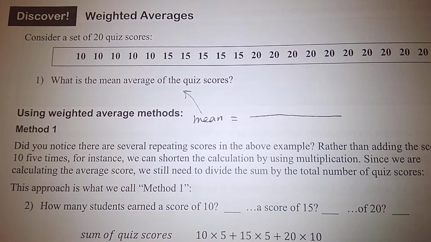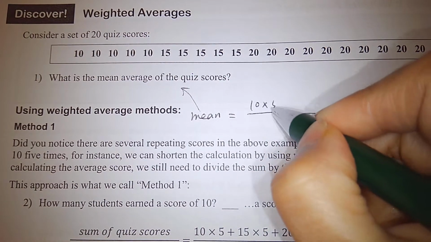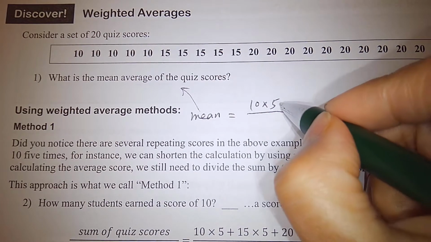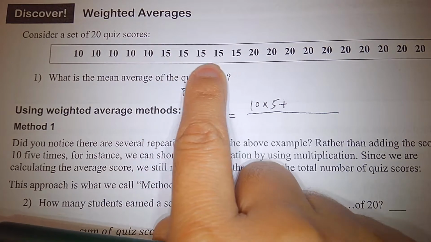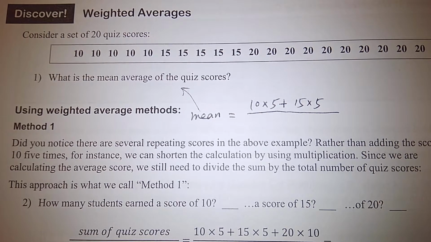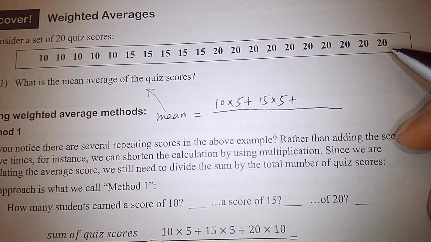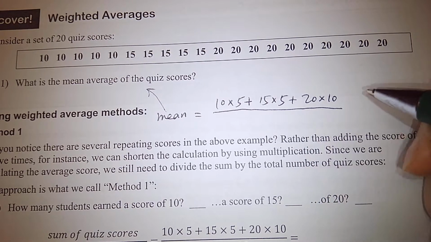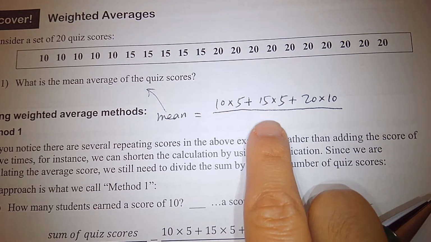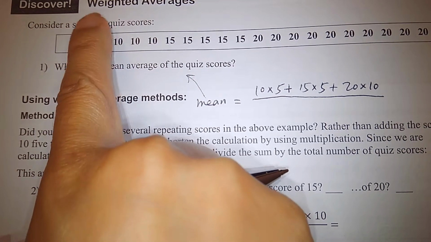5 times. We learned multiplication before. Add them up 5 times, it's the same thing as multiplying 10 by 5. Then we need to keep on adding how many 15s? 5 of them, so 15 multiplied by 5. And then we need to add 20 for how many times? 10 times, so 20 times 10 is the same thing as adding 20 for 10 times. And divide by 20, so we know there are 20 data values in total.